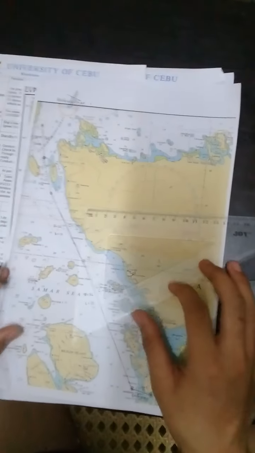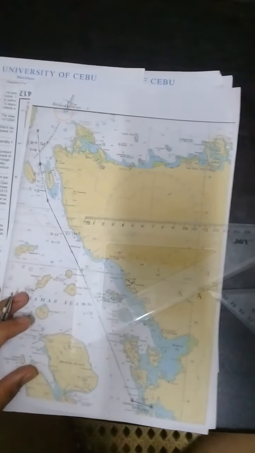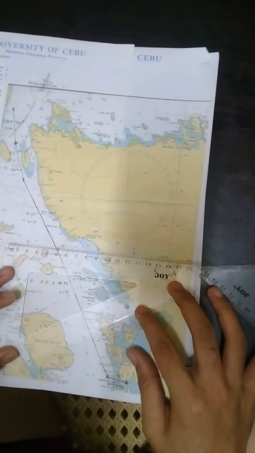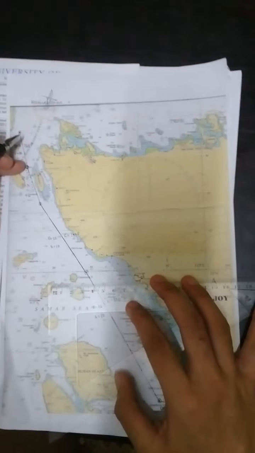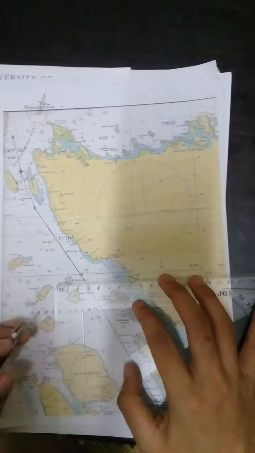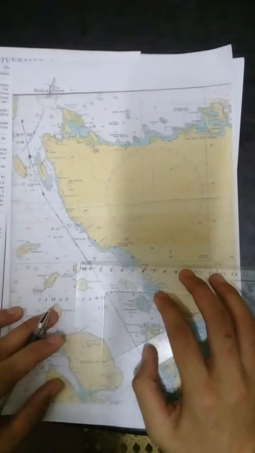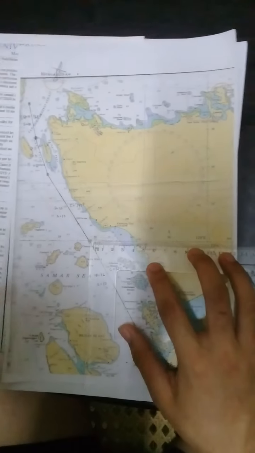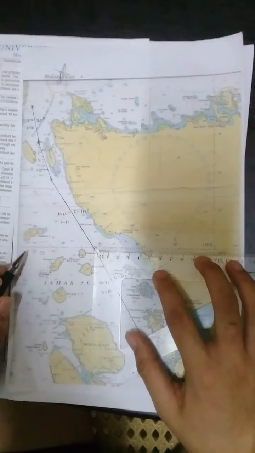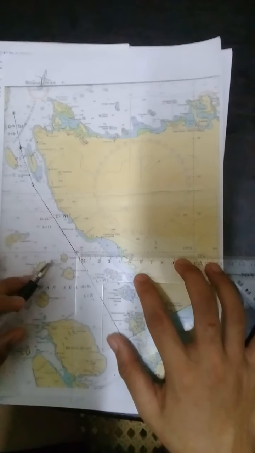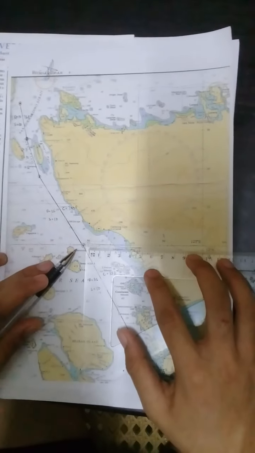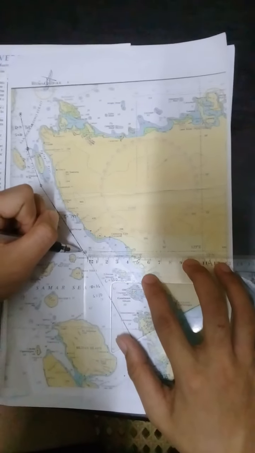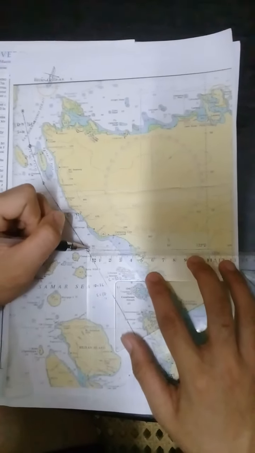And then the sixth point is latitude 12 degrees and longitude 124 degrees 28.5 minutes east.